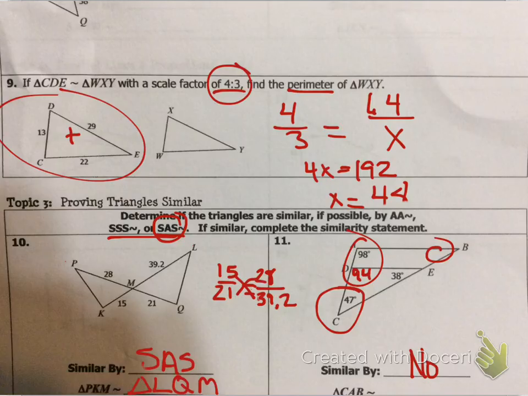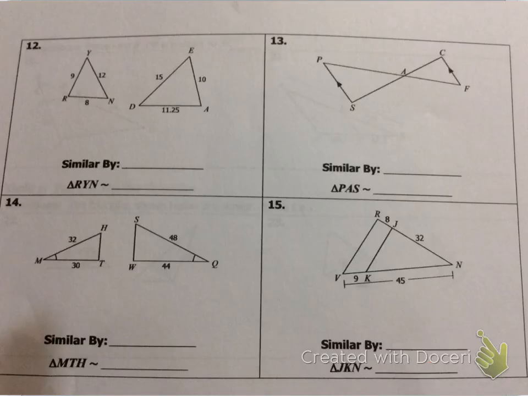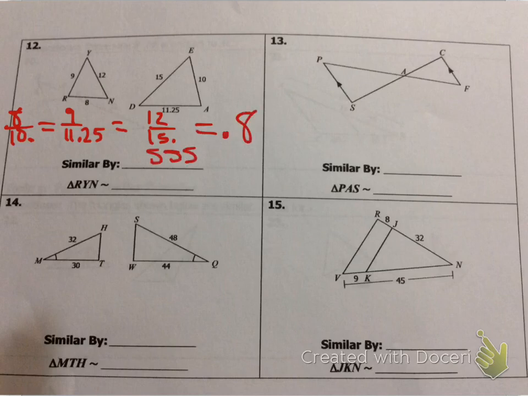Alright, so let's look at the next ones. Notice on this one I've got three sides. So on this one, what I would do is make sure they're side by side. So here I would say, 8 over 10, notice smallest with small, is that equal to 9 over 11.25? And is that equal to 12 over 15? Then I would just divide those and see if those are equal. 8 over 10, I'm making sure that I did that. Again, if you're using the Inspire, keep in mind that if you see a little decimal, make sure you put a little decimal in all these. That way you get that all of these are equal to 0.8. So by side, this is similar.